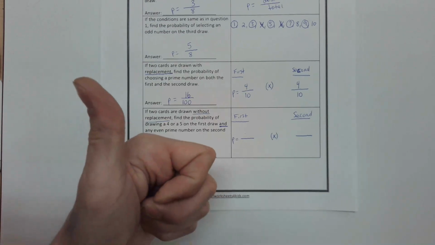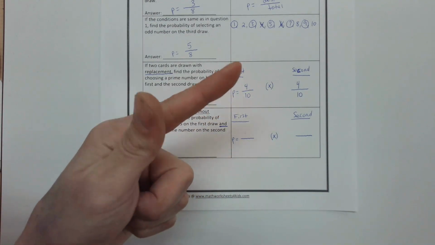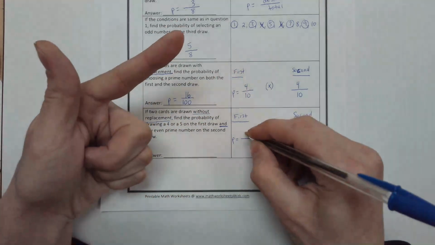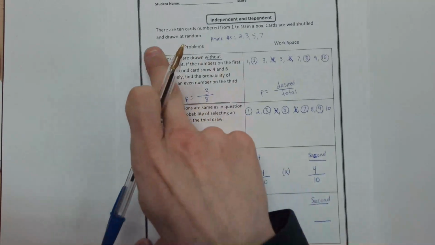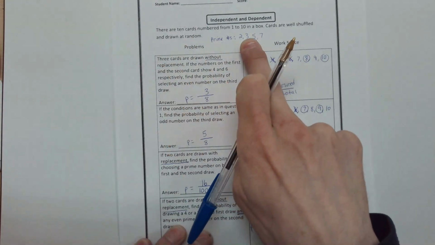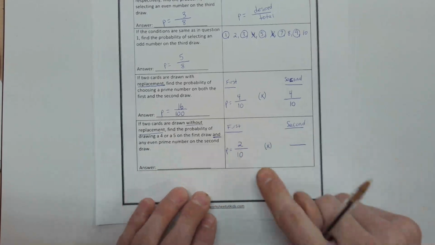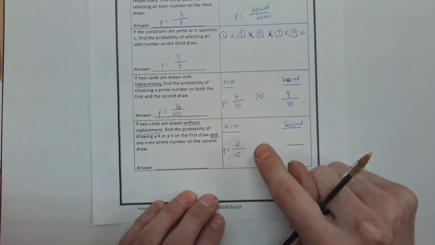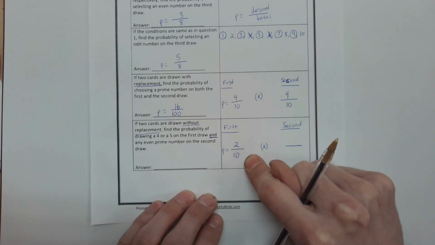A 4 or a 5. How many options do we have? 2 options. What's our total? We have a total of 10 numbers. So we have a probability of choosing a 4 or 5, 2 out of 10, on the first draw.